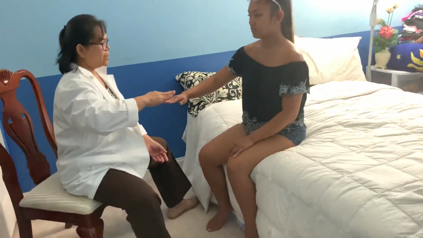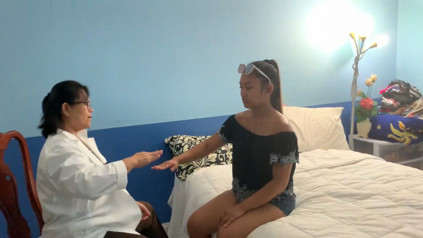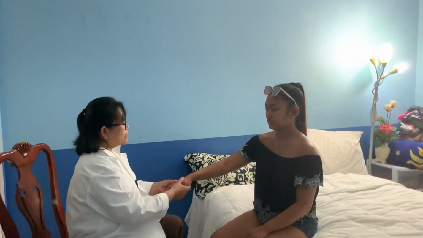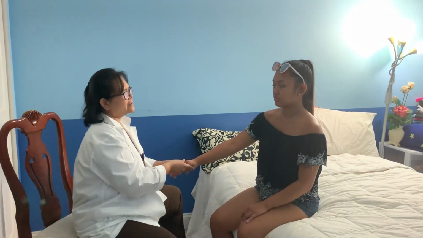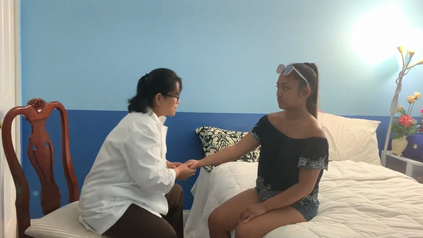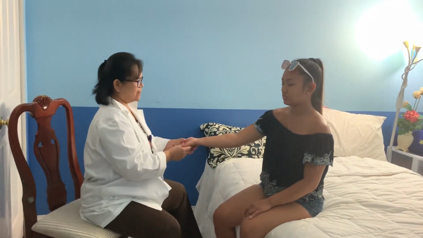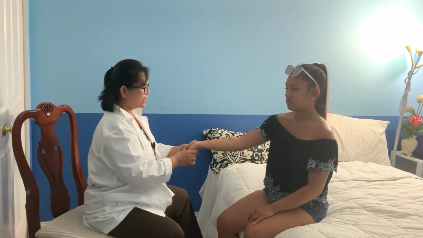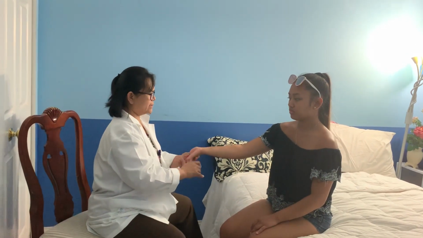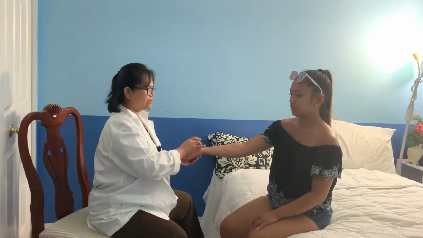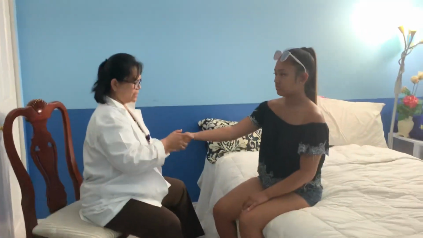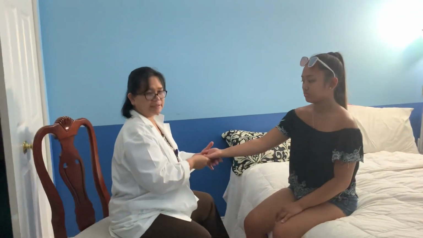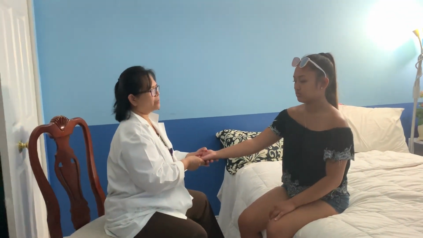And then with the wrist, I'm going to do two special tests. First one is the Tinel's test, which is with your wrist hyperextended. I'm going to palpate, just relax, palpate the median nerve, and if there is any pain radiating to the palm and the second, the third, and the fourth finger, that is indicative of positive carpal tunnel.